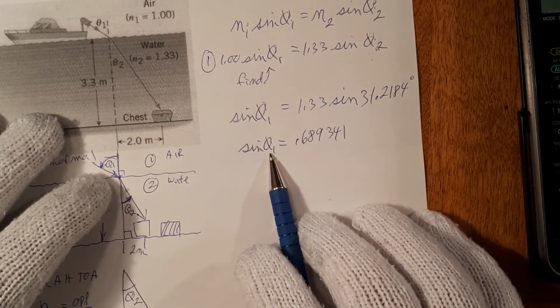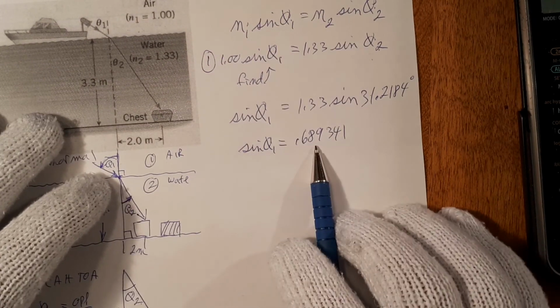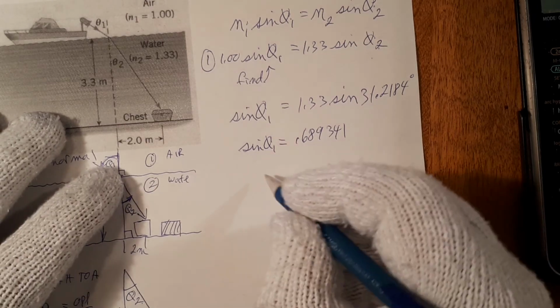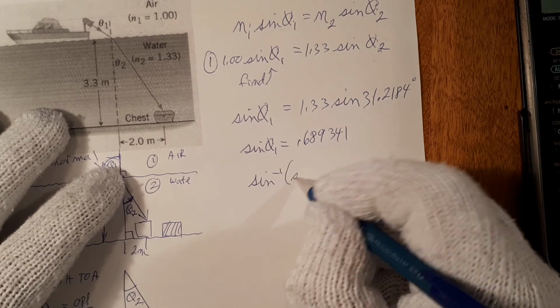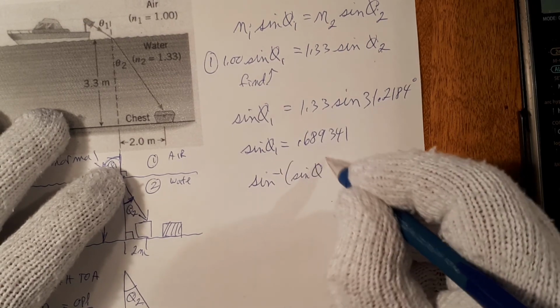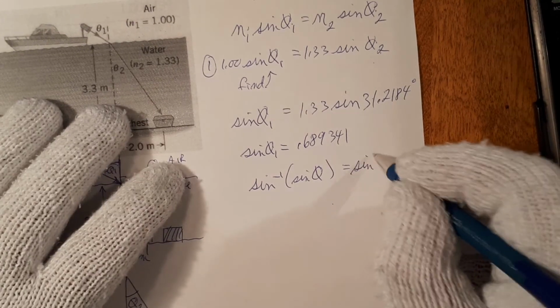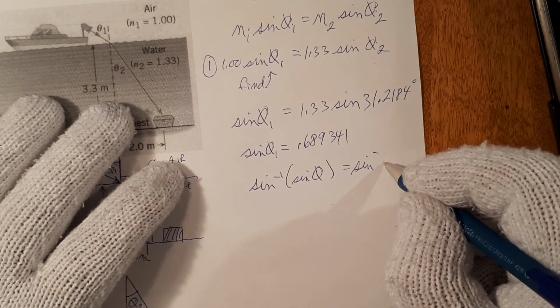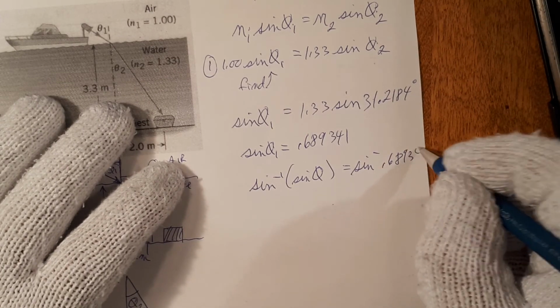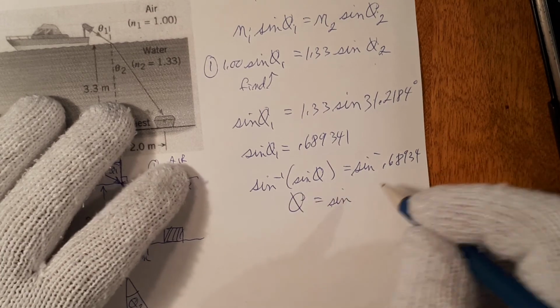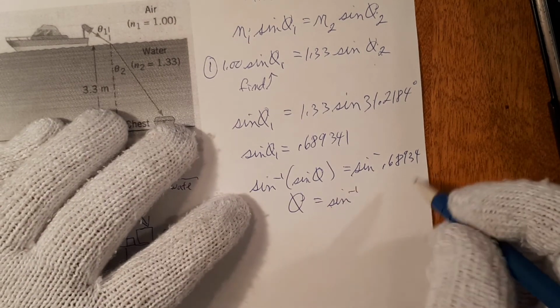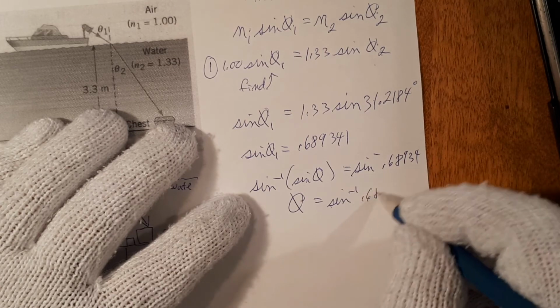In order to find theta now, I need to take the inverse of sine. Sine to the minus 1 of sine theta is equal to sine to the minus 1 of 0.68934. This turns out to be theta equal to sine to the minus 1 of 0.68934.